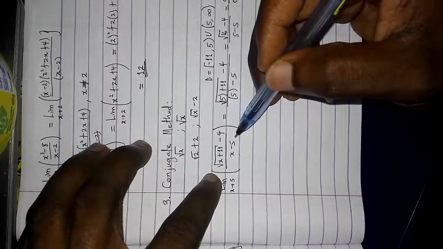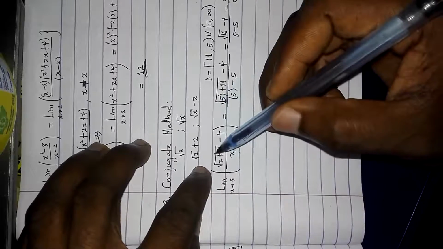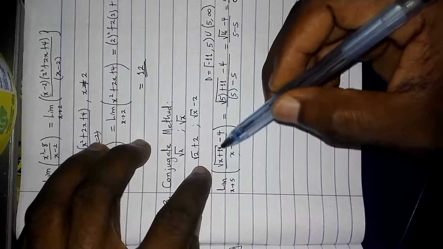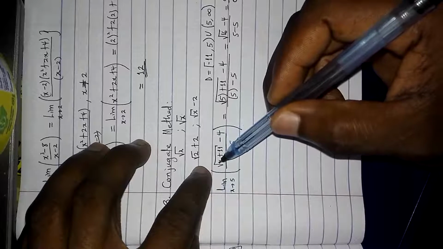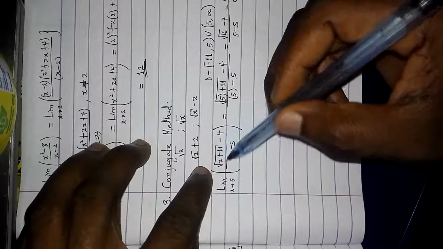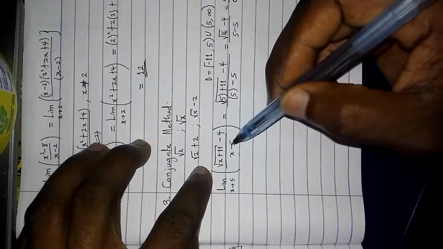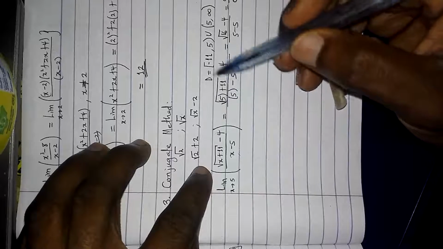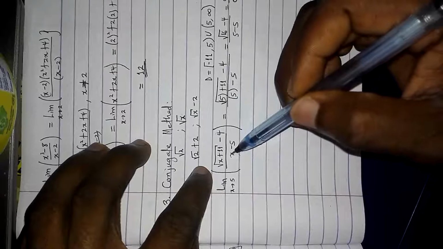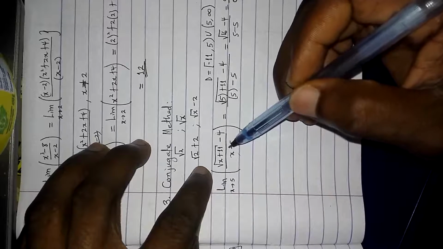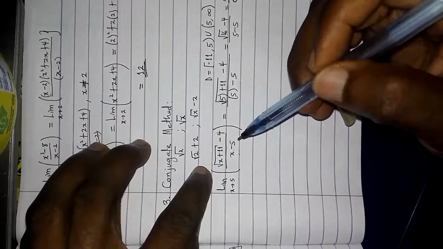Are we to use the conjugate of the numerator or that of the denominator? If it happens that only the numerator, as in this case, has such a surd expression, we will only multiply top and bottom by the conjugate of the numerator. If they both have it, you will multiply top and bottom by the conjugate of the numerator, then also by the conjugate of the denominator. You do all of that together.